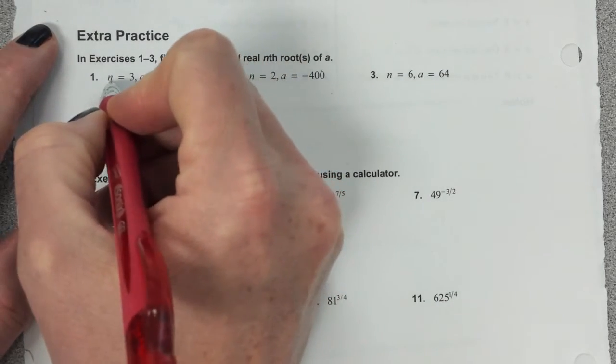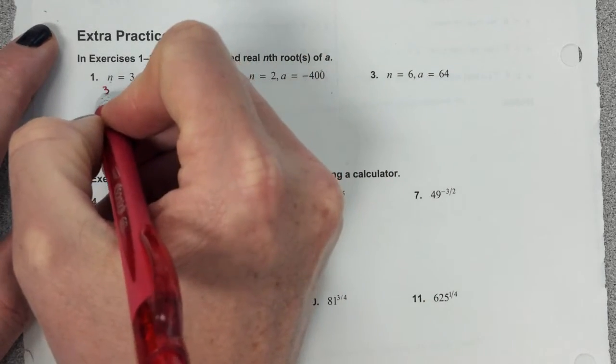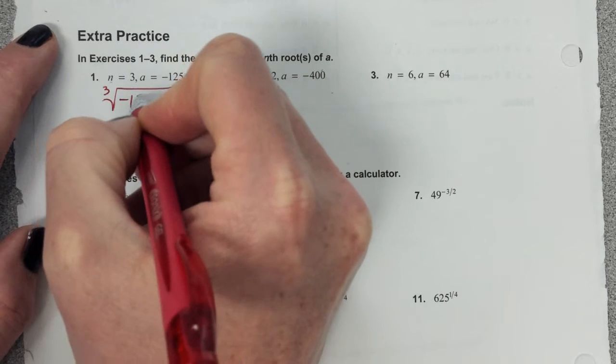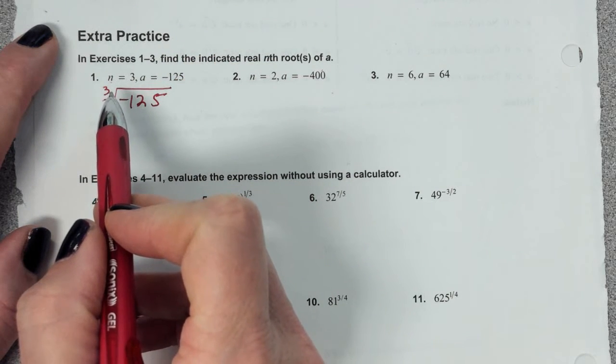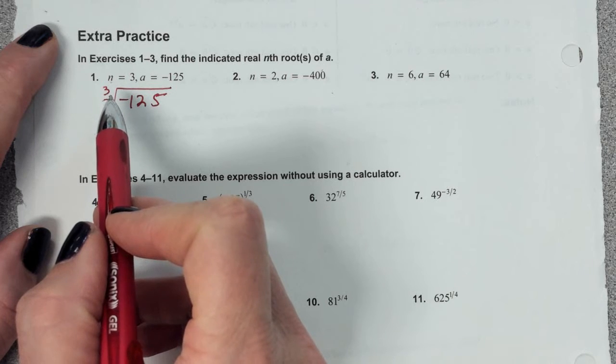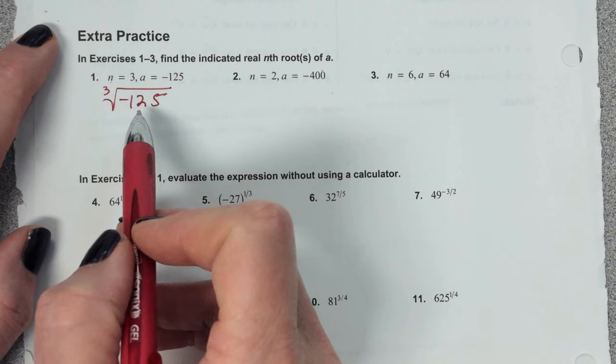So this right here would be our root. So this is saying to take the cube root of negative 125. So what that means is we need some number such that when we multiply by itself, or use it as a factor 3 times, we get negative 125.